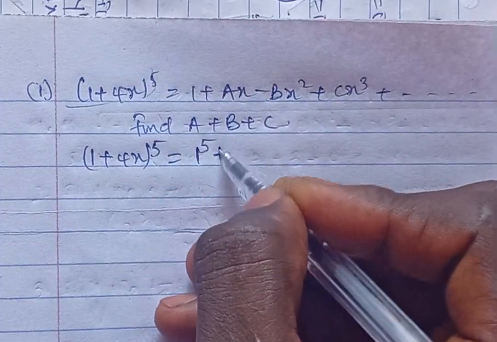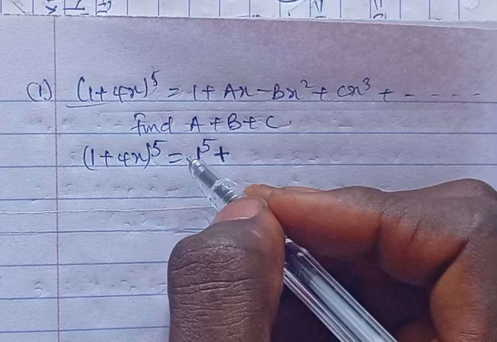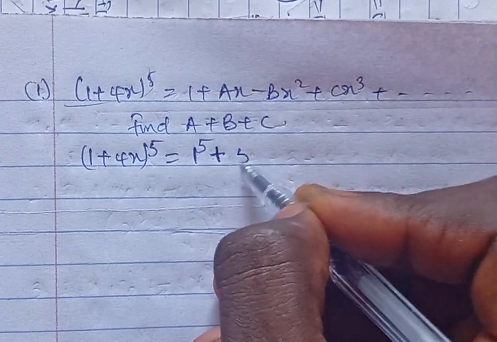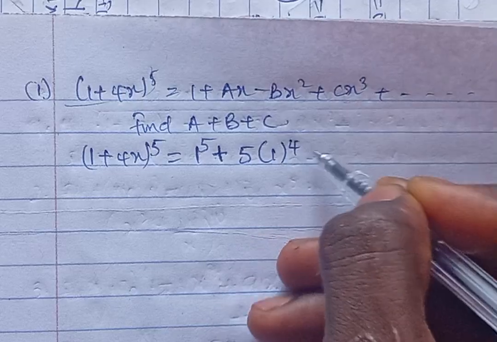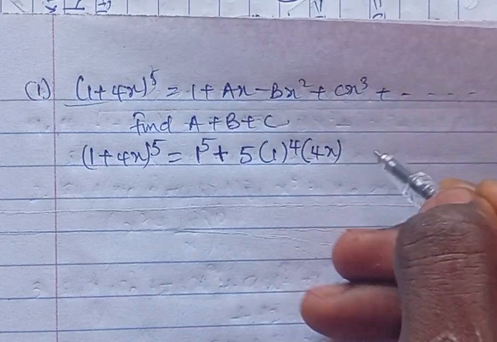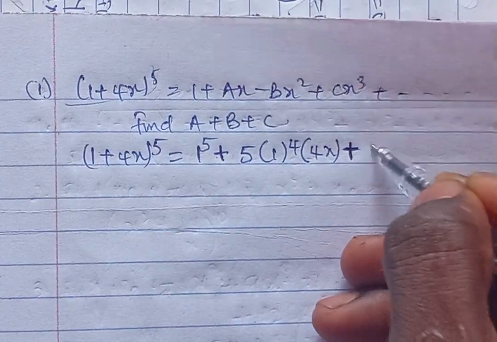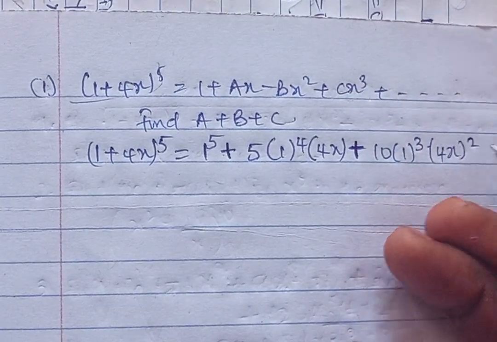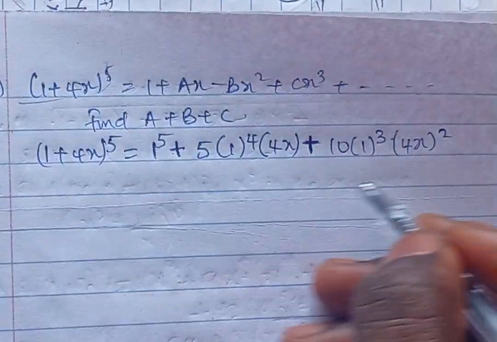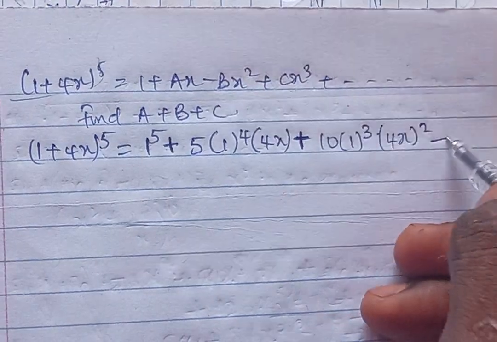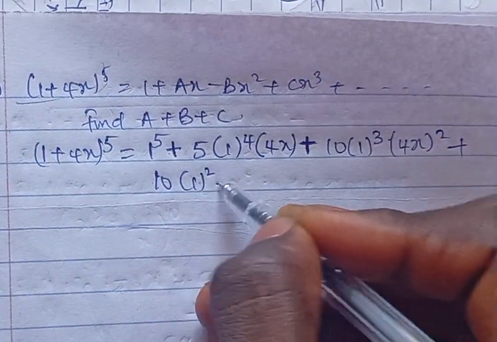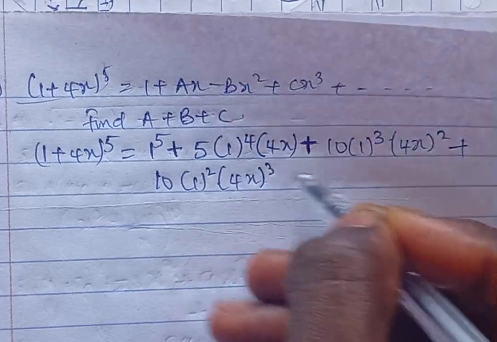1 raised to power 5. If you go and check the previous video, you will understand how I'm expanding this bracket. Plus 5 into 1 raised to power 4 into 4x, plus 10 into 1 raised to power 3 into 4x all squared, plus 10 into 1 squared into (4x) raised to power 3.